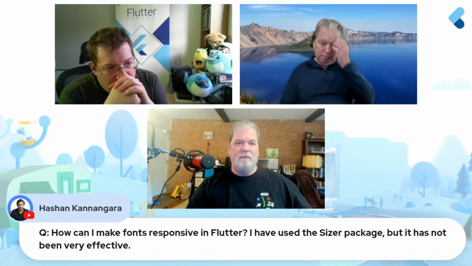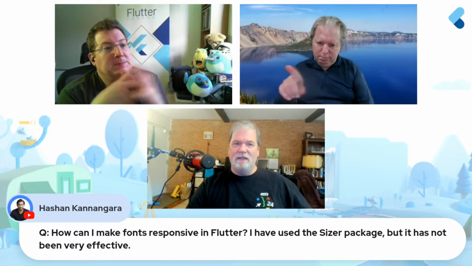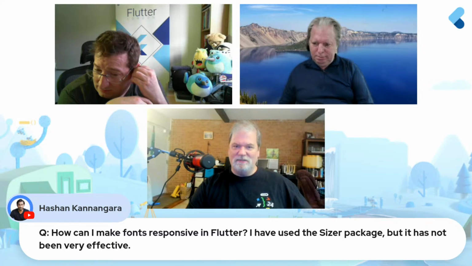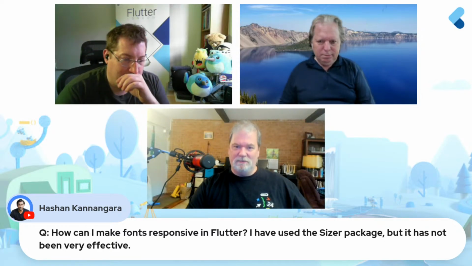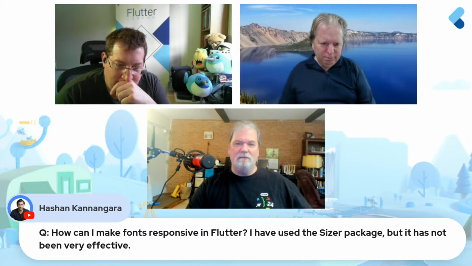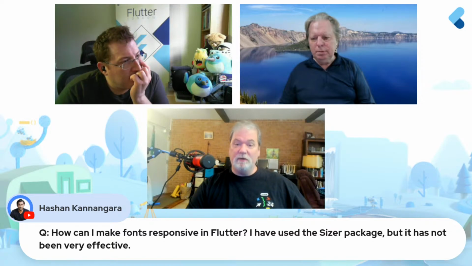Yes. How can I make fonts responsive in Flutter? I've used the sizer package, but it's not been very effective. And the first thing that comes to my mind is never, ever, ever mess with the text size, because the users have their own accessibility things set. Honor them. Let the user do that. Especially text scale. Never use that, because that will override the user's accessibility settings and make the user very mad, and they will uninstall your app.